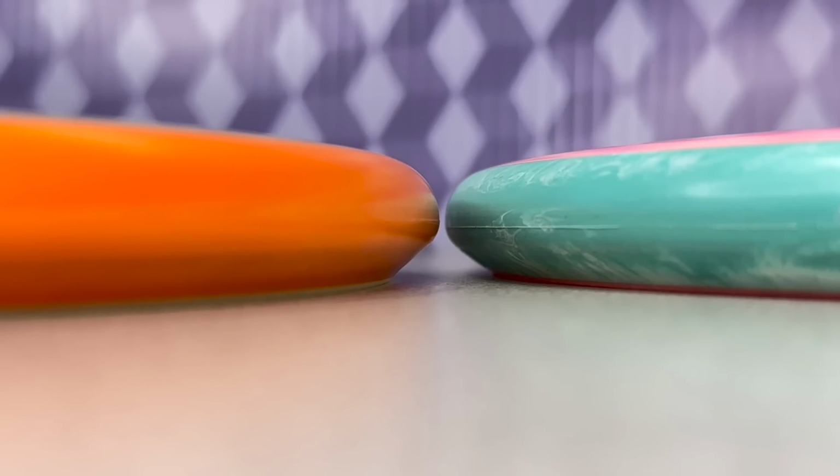The higher the parting line or closer to the flight plate, the more overstable the disc will typically fly, relative to other discs of the same mold. The inverse, however, is also true. The lower the parting line, the less stability.